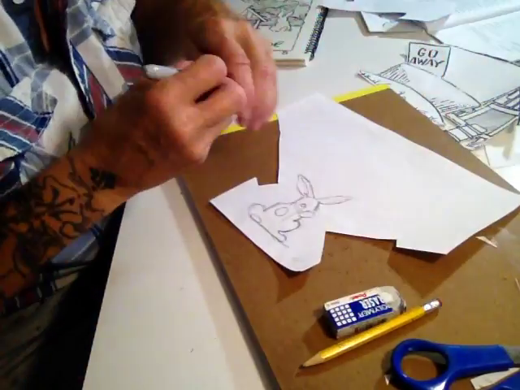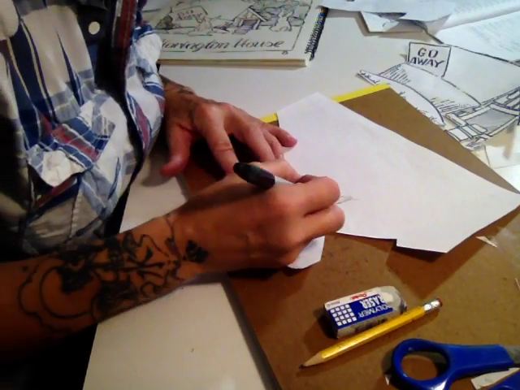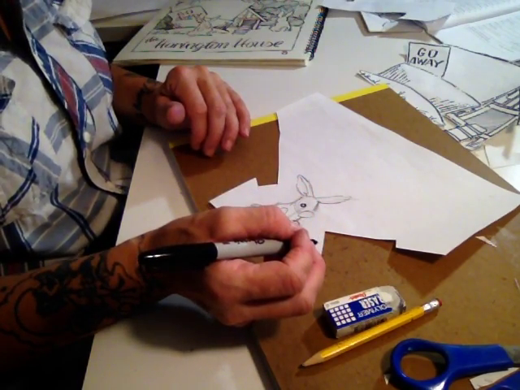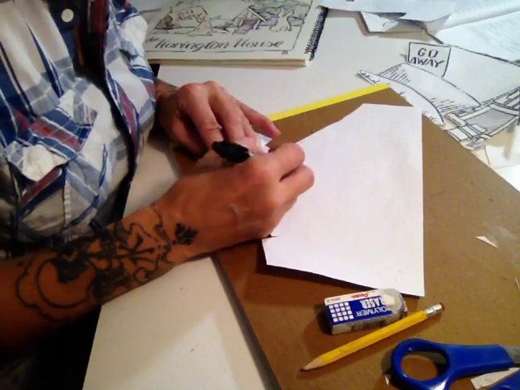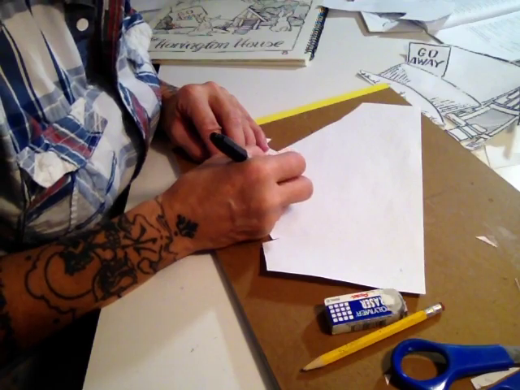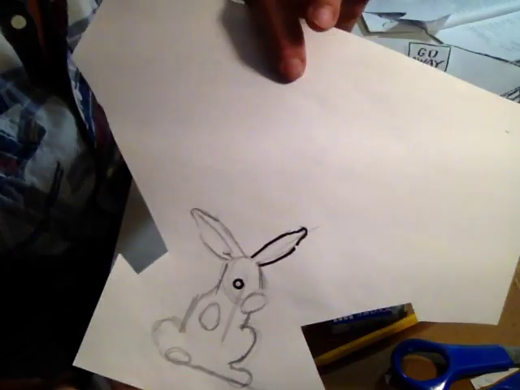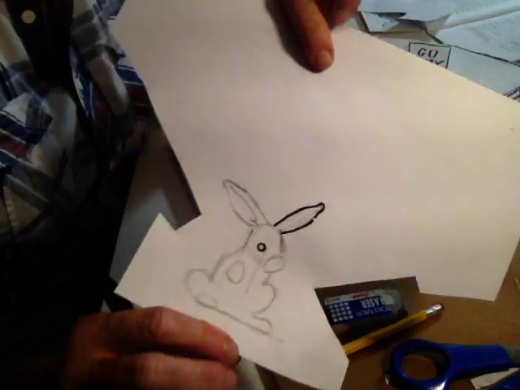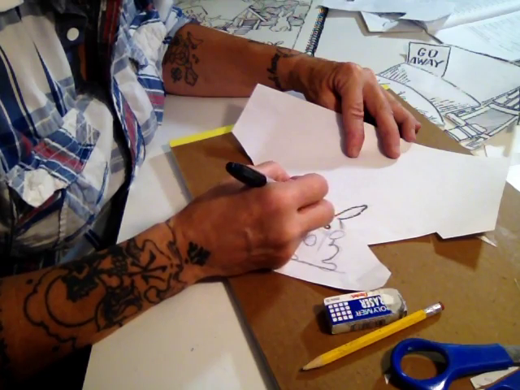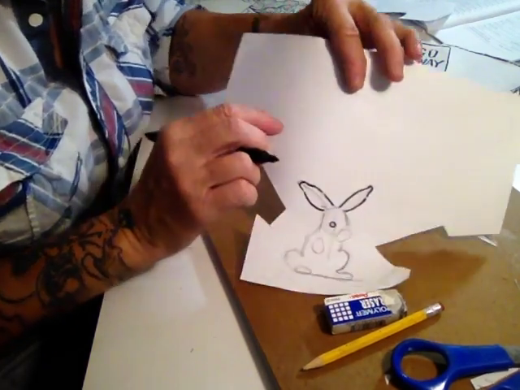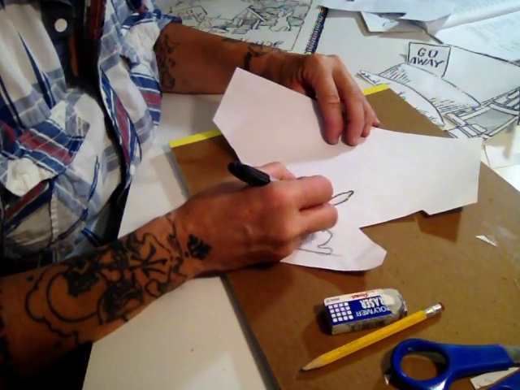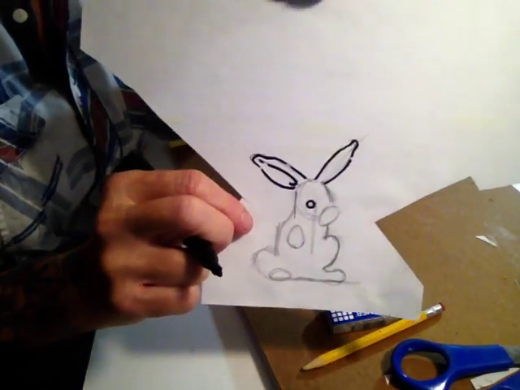Okay, let's grab our pen and draw our bunny. I like to start with the eye. Boy, I drew big ears on that bunny. That's okay. There's one ear. There's the second ear. There's the inside of the ear.